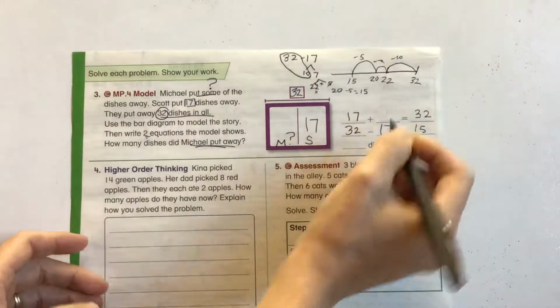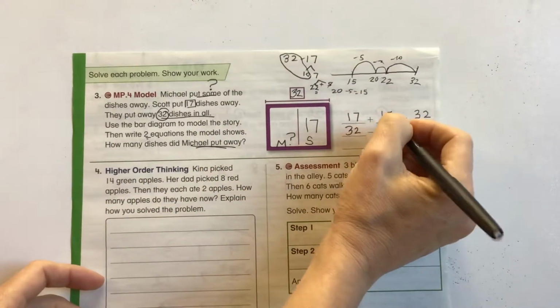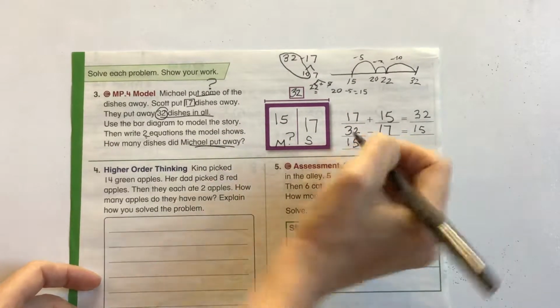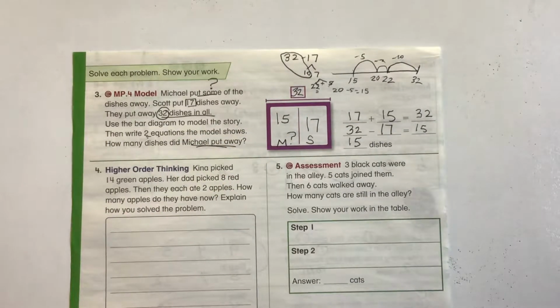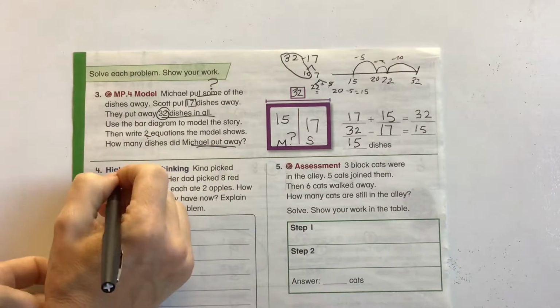So a couple of different strategies. So we now know that 17 plus 15 equals 32. And that lets us know that Michael put away 15 dishes. This next one becomes a little bit trickier because we've really got to pay attention to what the word problem is asking. So Kina picked 14 green apples.